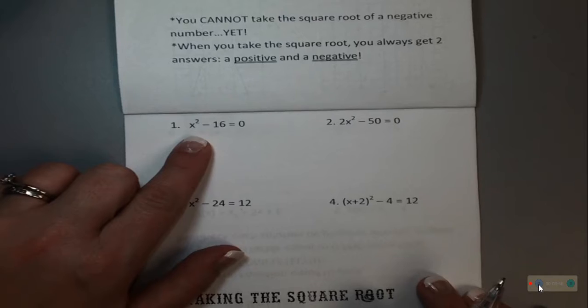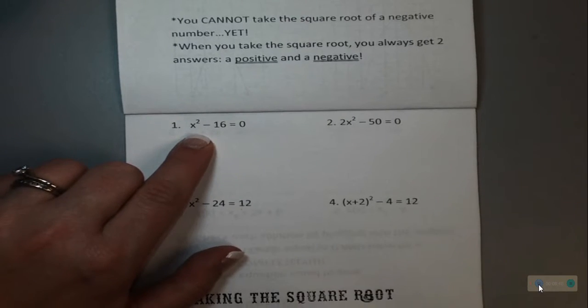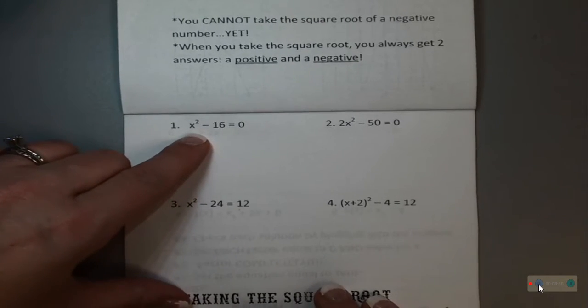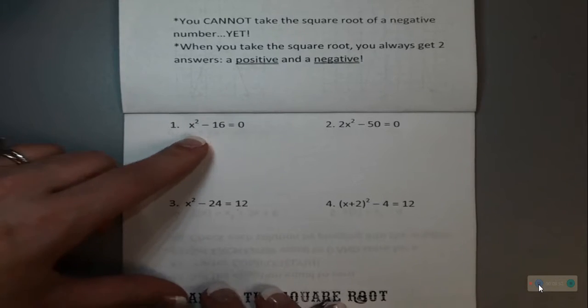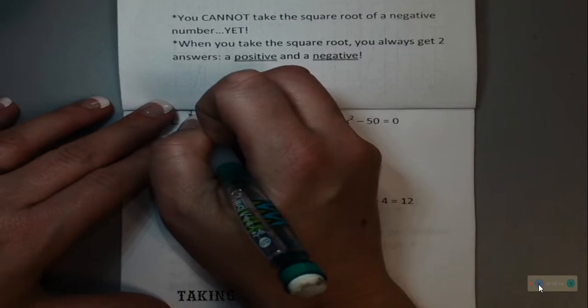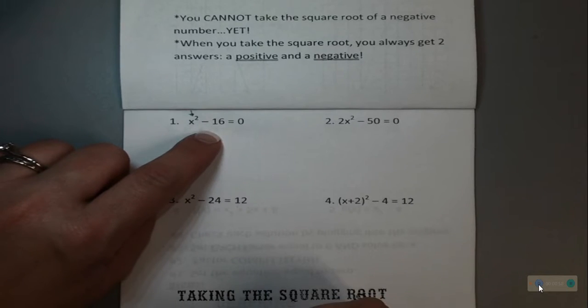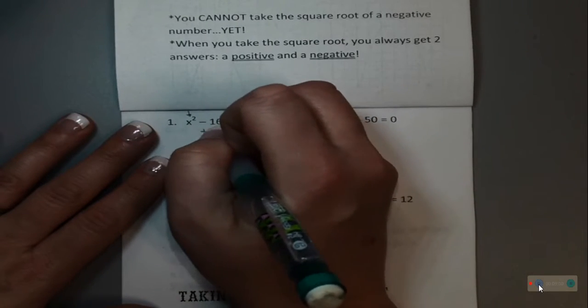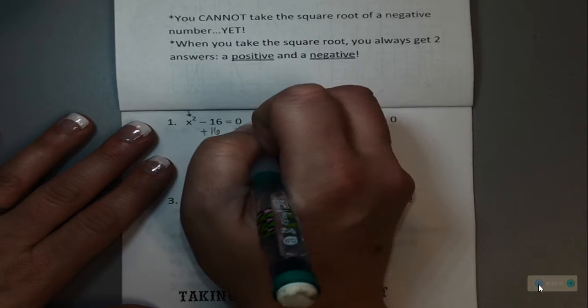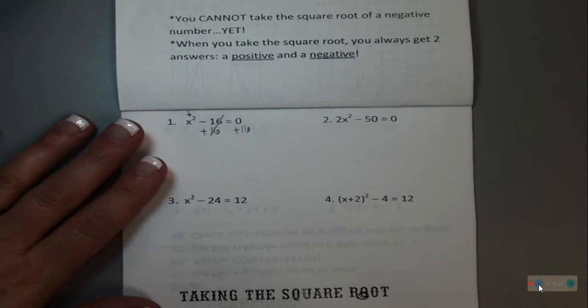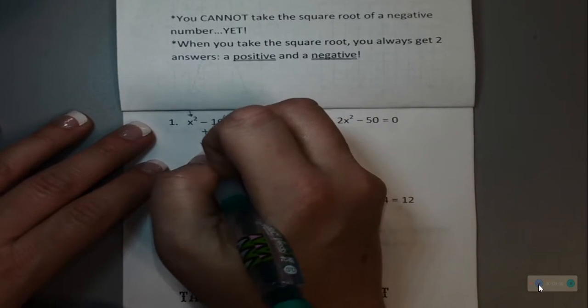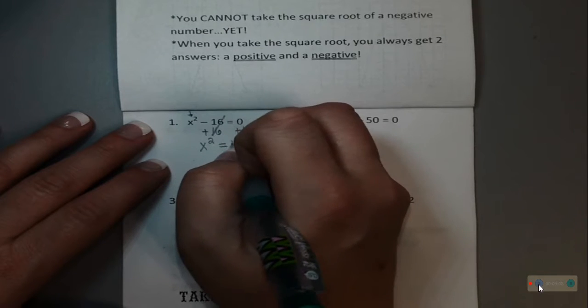Now, I see only an x squared term, and I want to get the x squared term by itself. How do I get rid of minus 16? You're going to add 16. We're thinking about solving equations from months ago. You've got x squared equals 16.